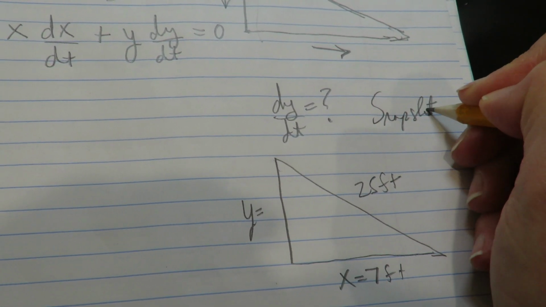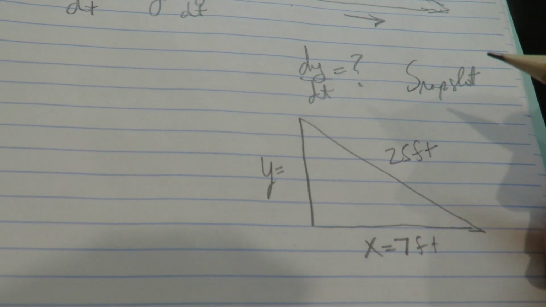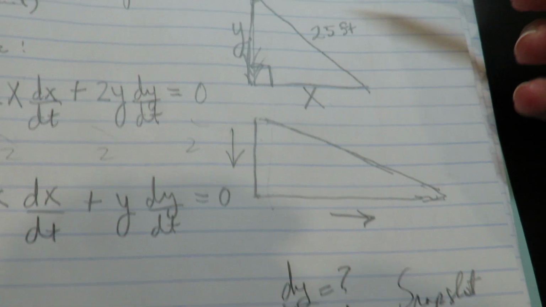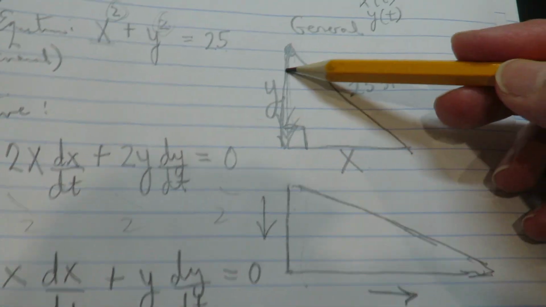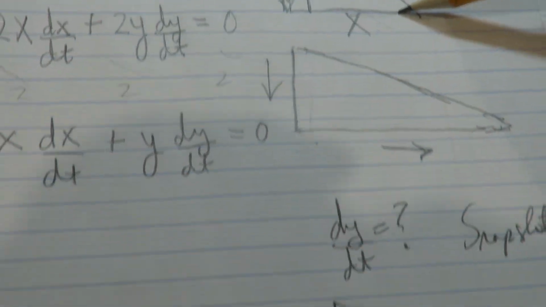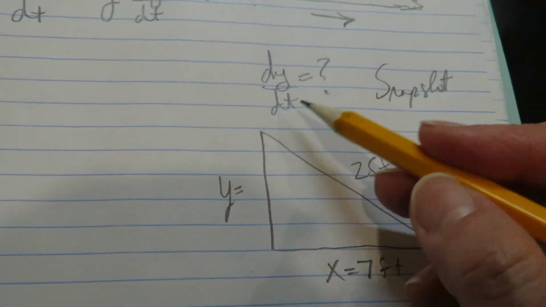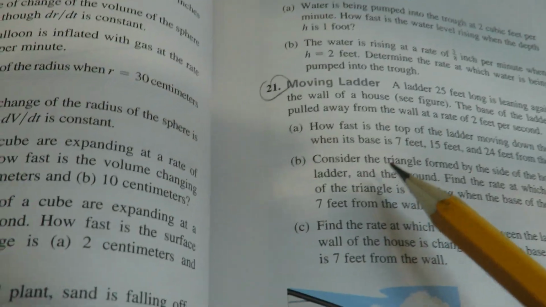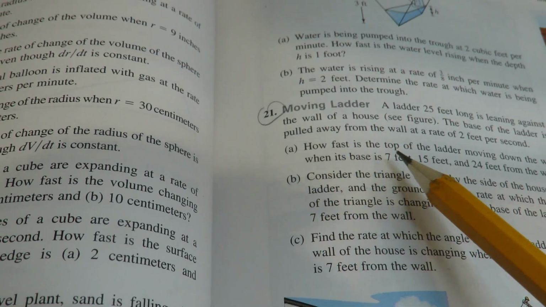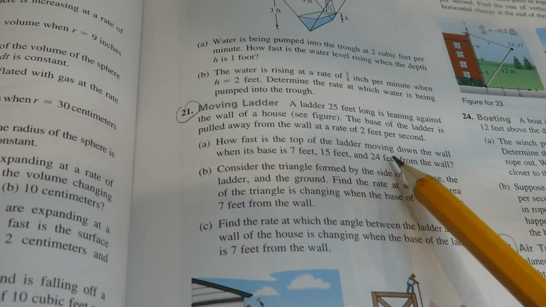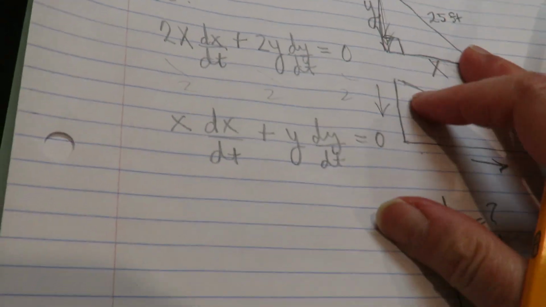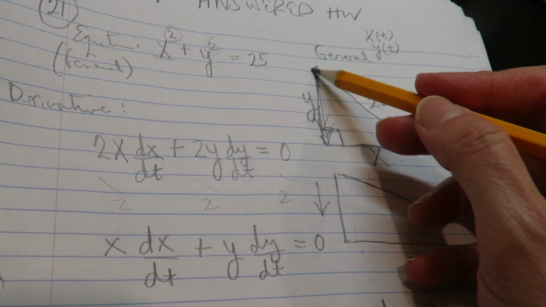This would be what I call the snapshot, or the moment in time when you're freezing the movie. The ladder's falling all the way to the ground, but you freeze it when x is 7. So that's what we're looking for. We're solving for dy/dt. How fast is the top of the ladder moving down the wall when the base is 7? So we're solving for the rate of this side.